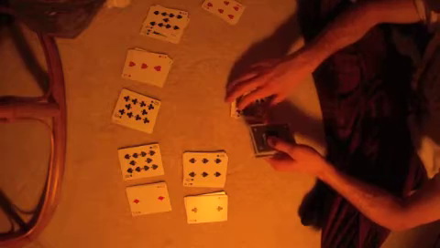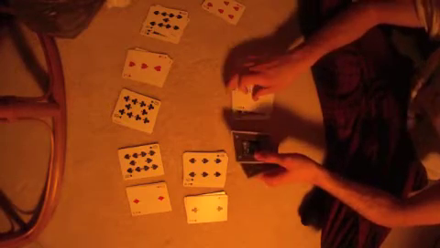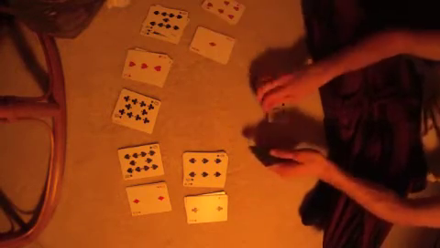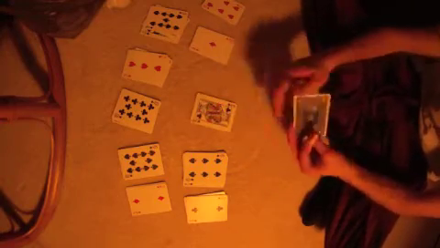Then we have 1 out of 5, 2 out of 4, 1 out of 3, and finally 1 out of 2, with 1 card remaining.